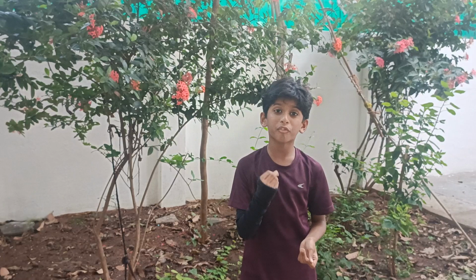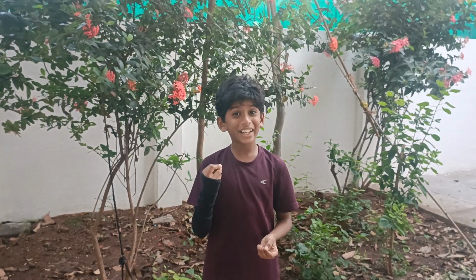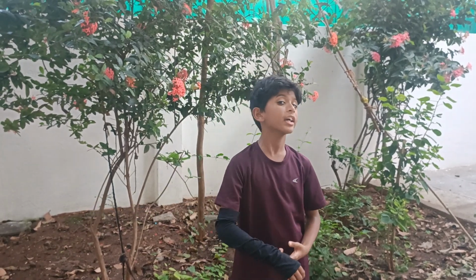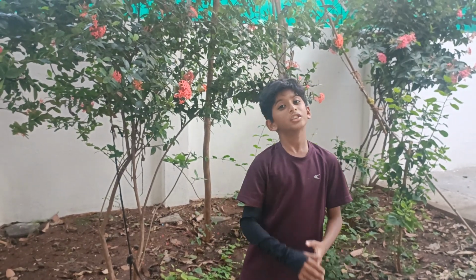This is a combination of heterotrophic nutrition and autotrophic nutrition. The algae is a type of autotrophic nutrition because it consists of chlorophyll. Chlorophyll is a green pigment which helps in the process of photosynthesis and making their own food. So here algae is autotrophic nutrition and fungi is a saprophyte, meaning it is to be considered as heterotrophic nutrition. So this is all about nutrition in plants.